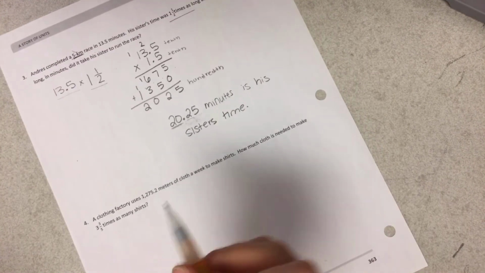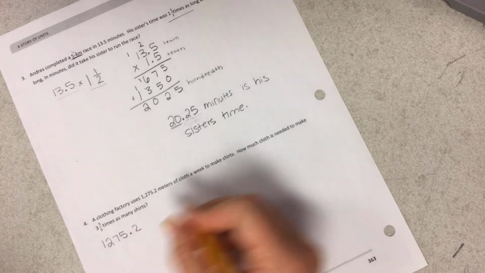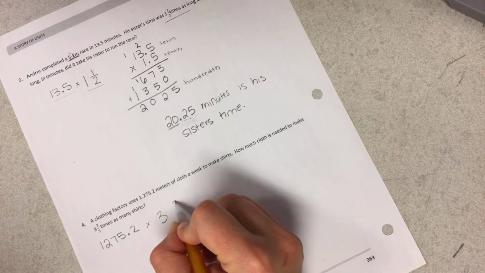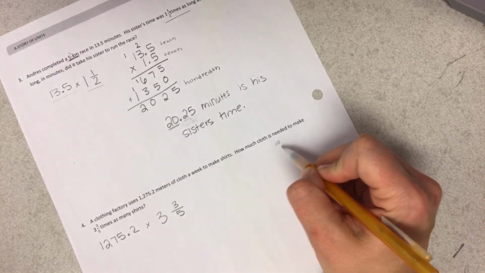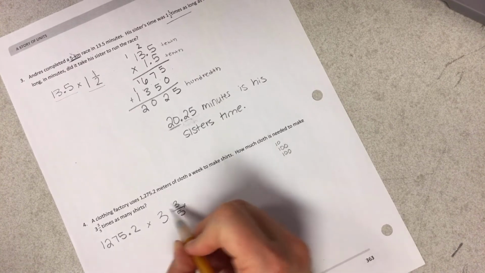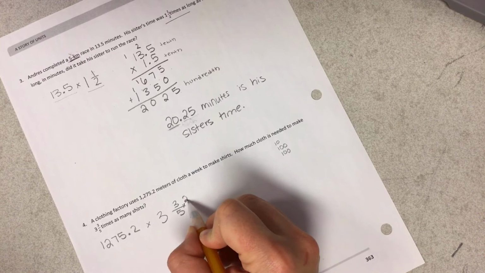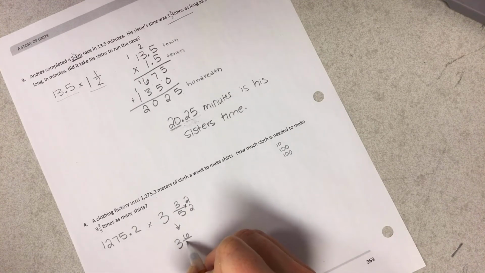Honestly, when it comes down to the decimals, what I would rather do is go ahead and convert that into a decimal. And when I have this 3 3/5, I need to remember that I either need to turn it into a tenth, a hundredth, or a thousandth. So to turn that into a tenth, I'm going to multiply it by 2, and I'm going to basically get 3 6/10.